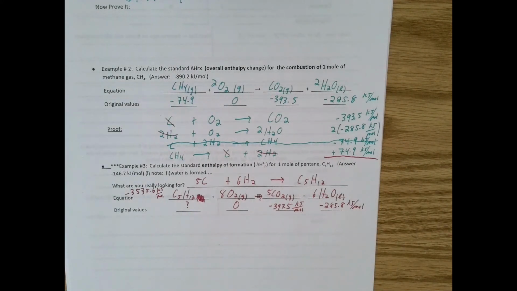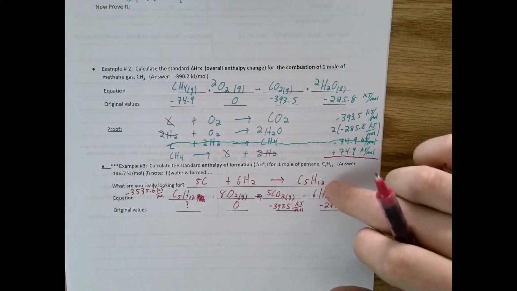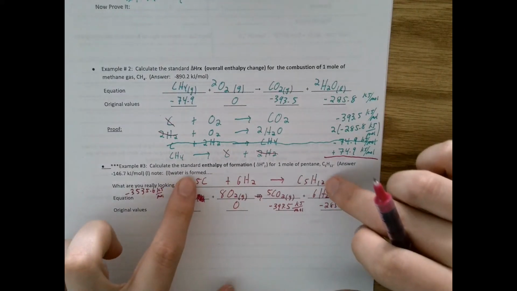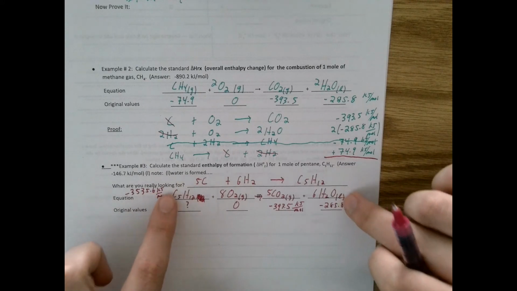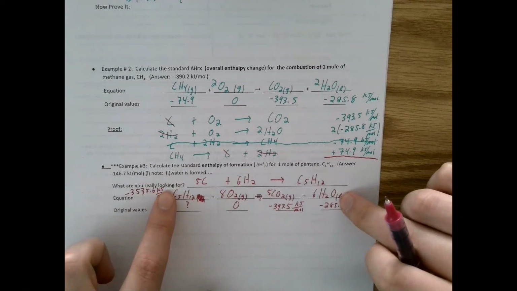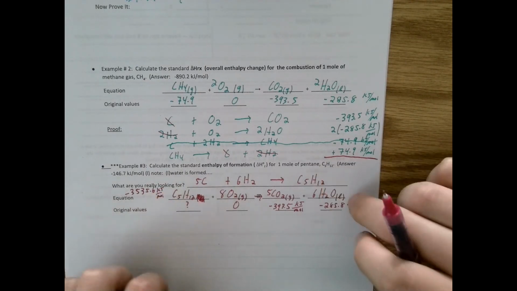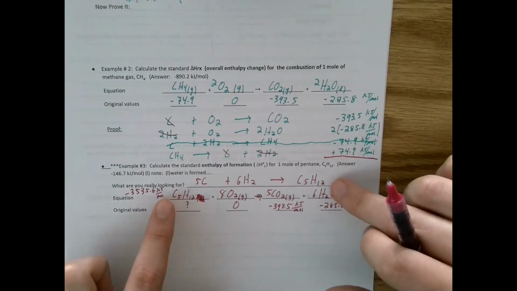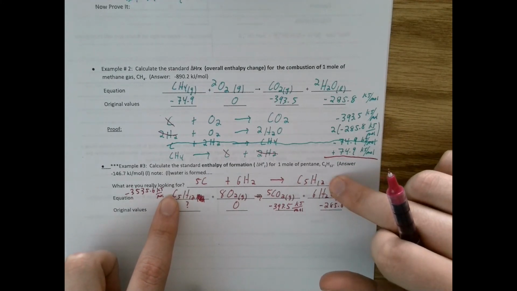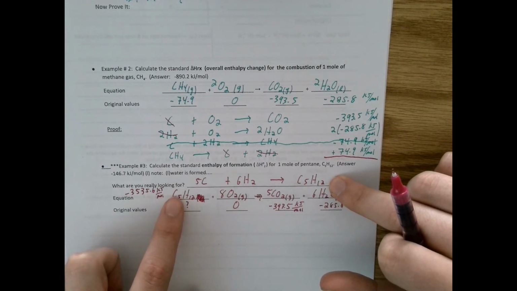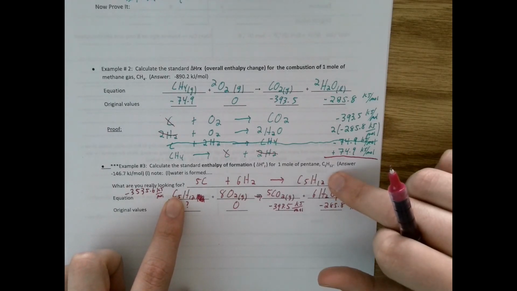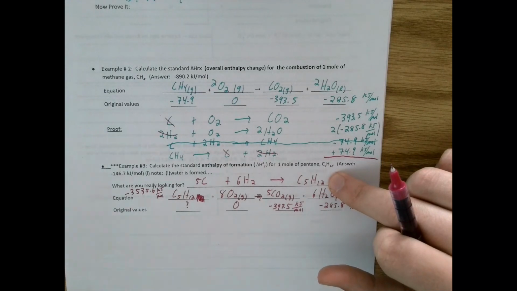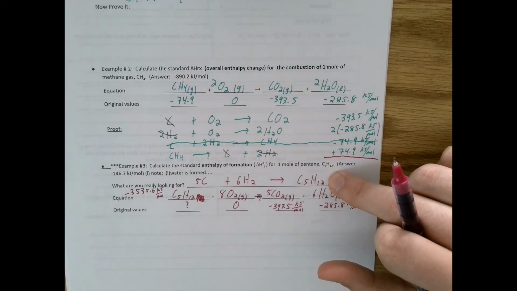So ultimately what I have to do is I have to recreate this reaction by using this reaction. Okay? So the first issue with turning this into this is where pentane is, right? Here pentane is a reactant. I want it to be a product. So can I flip a reaction? Is that legal? Yeah, just do what to the delta H? Change the sign.